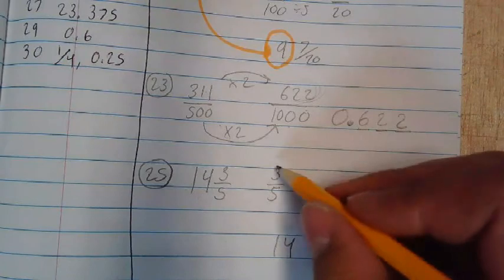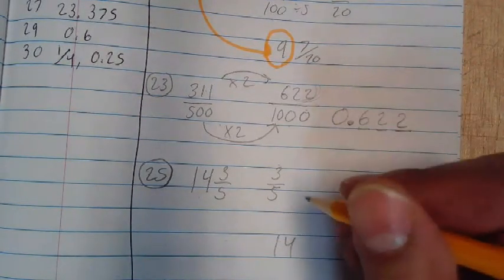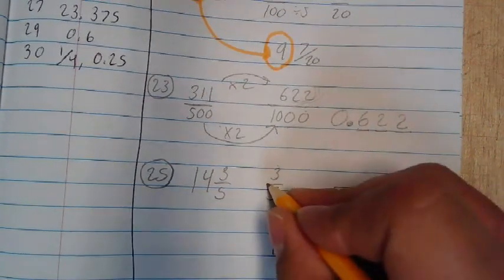I could divide 3 by 5. That's easy enough. I can actually do it in my head right now. It's going to be 0.6. But I still like the idea of equivalent fractions. I mean, I kind of like the idea. I can see what's going on.